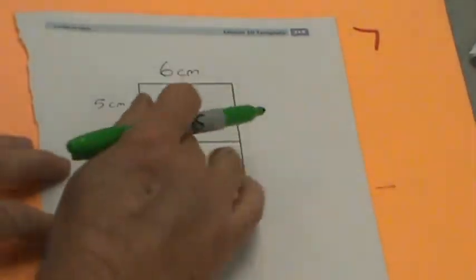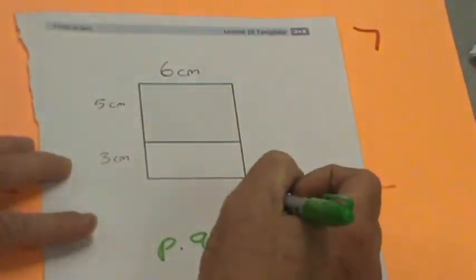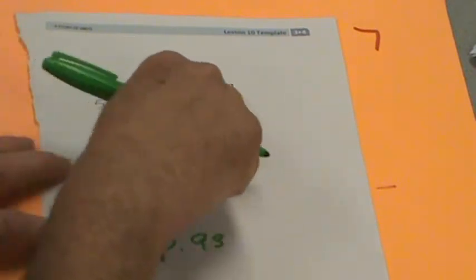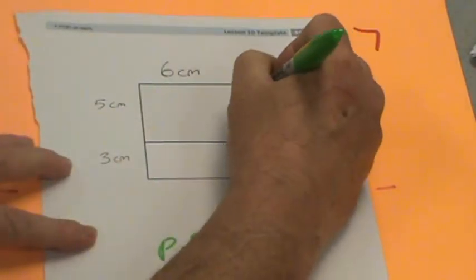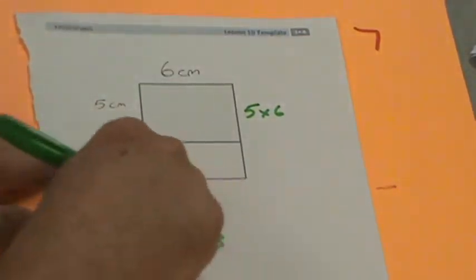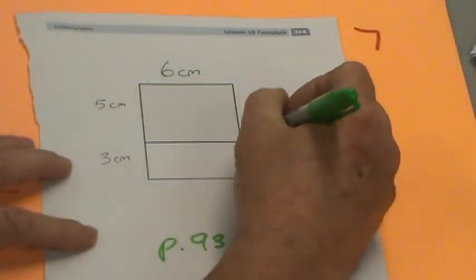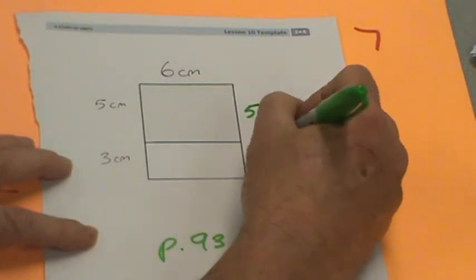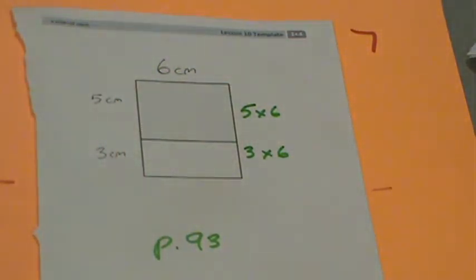And we're ready to figure out the entire area of the shape. Let's see what it's all about. How could we do this? Well, we could break this down. Let's worry about this guy first, okay? And it's 5 times 6, right? That's going to give us the area of the shaded rectangle. So we'll do 5 times 6. And then this one is going to be 3 times, we know what that is, right? It's 6. So 3 times 6. So we have 5 times 6 and 3 times 6. But to get the area of the whole rectangle, we're going to have to do some multiplication and then some addition. So let's get right on that.